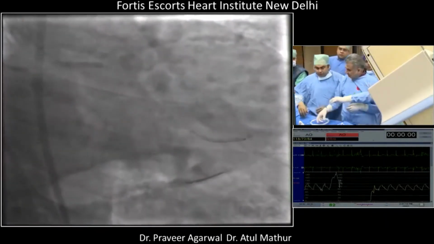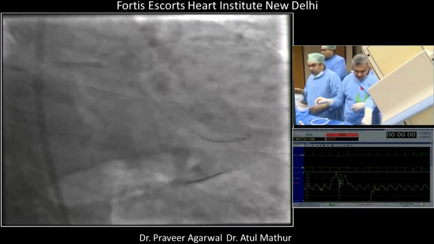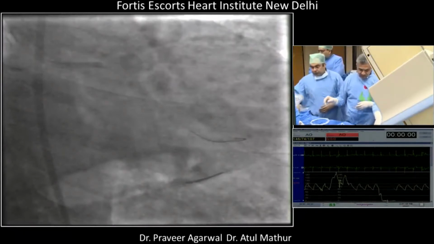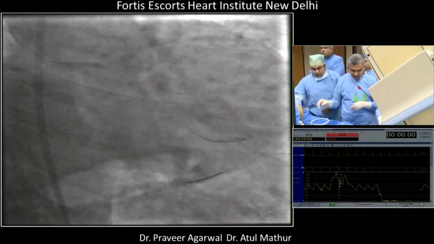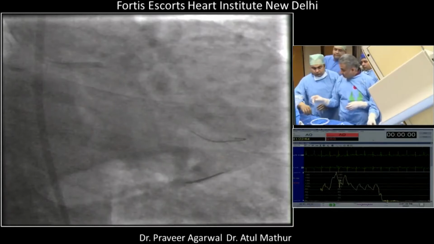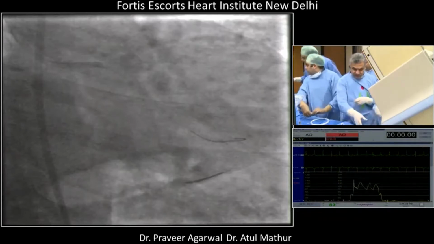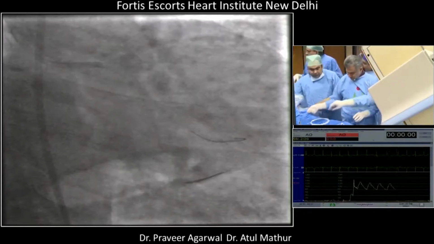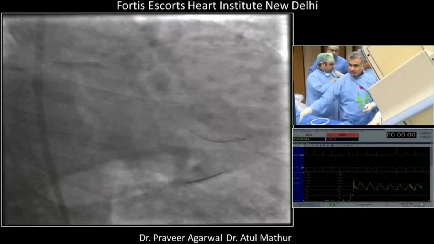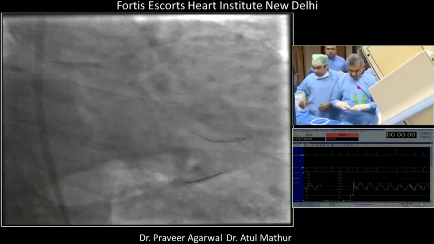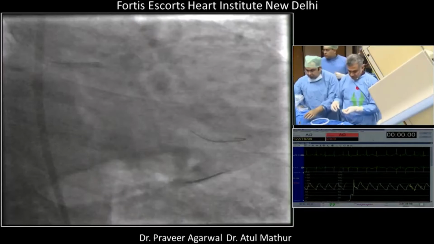Give us an NY, the new 13 balloon. Or even a smaller one. Before trying a smaller balloon, maybe you could do a POT with a 4.0, maybe 3.5, higher pressure only in the proximal part. It sometimes helps a lot to cross. Yeah, if it doesn't go, we'll do that.